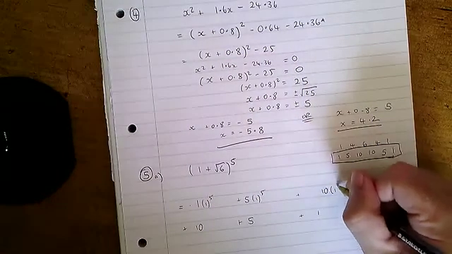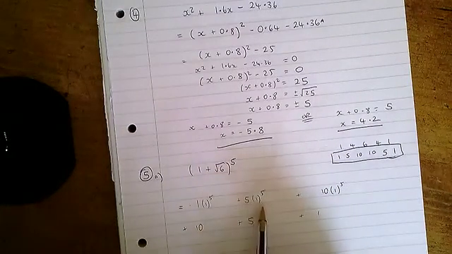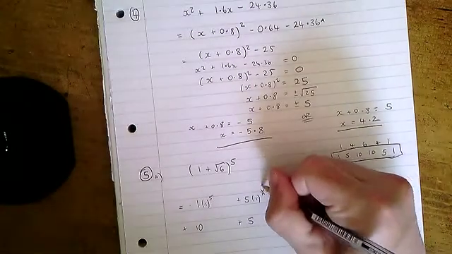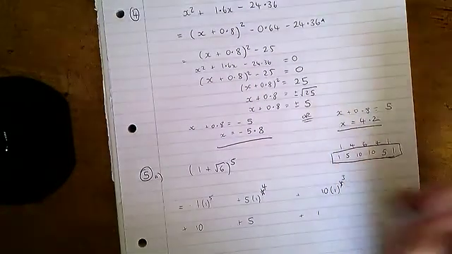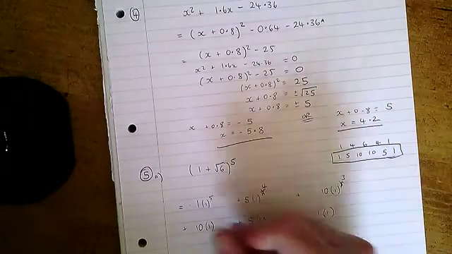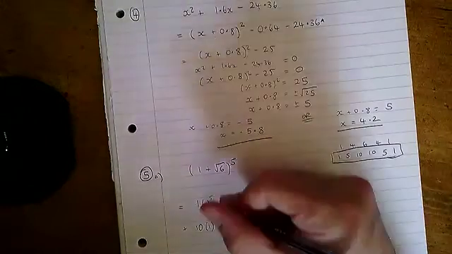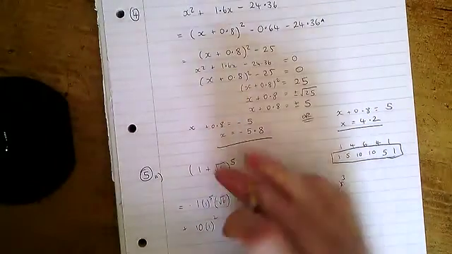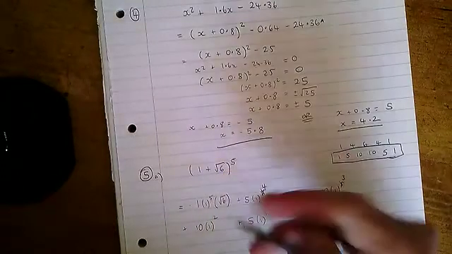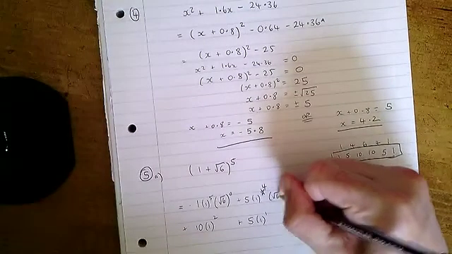But 1 to any power, I make a mistake here. 1 to any power is always going to be 1. Now this power here should be descending by 1 each time. So that should have been to the power 4. This should have been to the power of 3. So 1, 1, and then 1 in there. That should go 2, 1, 0. Now the other way around, the root 6 is going to rise, going from the power of 0 up all the way to the power of 5.